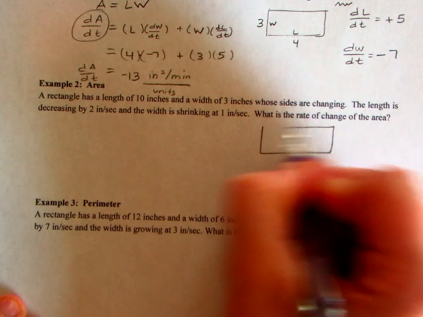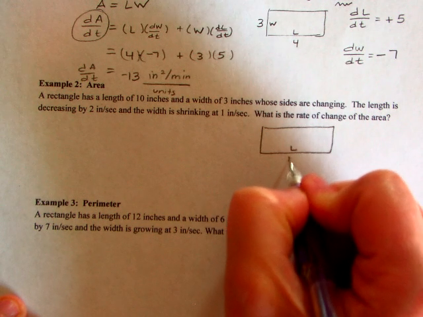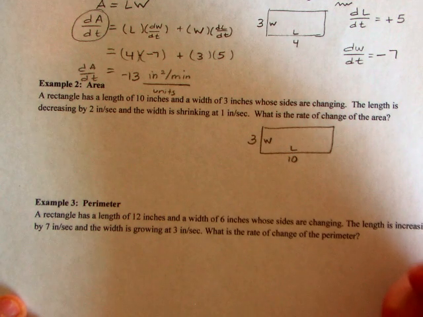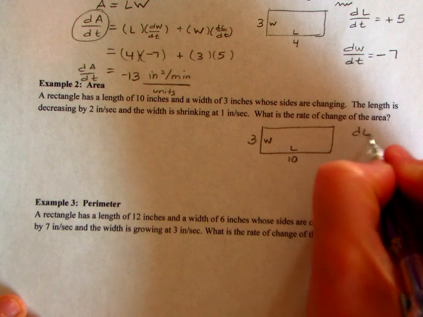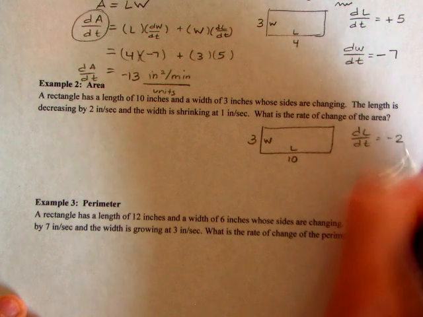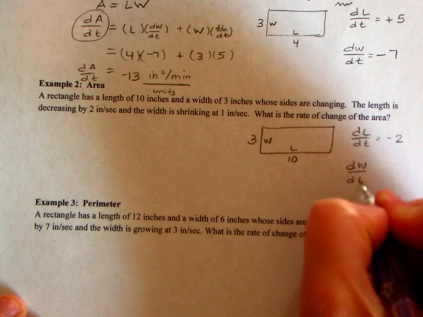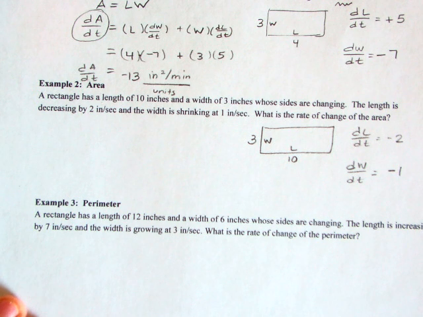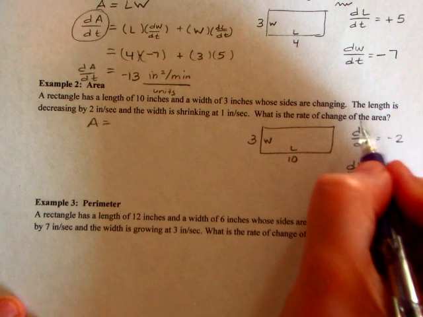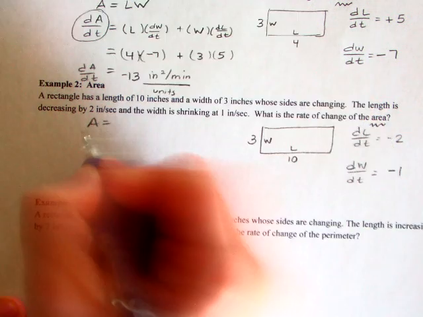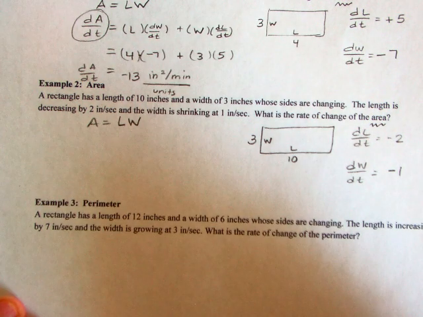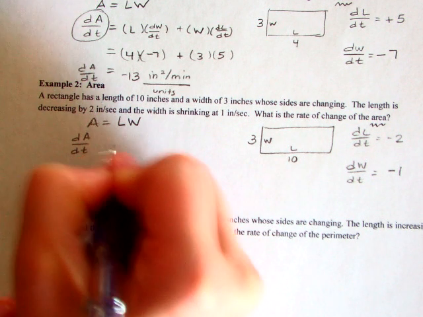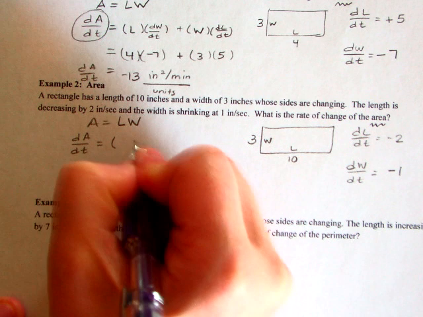Again, we're dealing with a rectangle, has a length of 10 and a width of 3. I was told that the length is decreasing, dl dt is negative 2. dw dt is shrinking also at negative 1. My formula, again, I'm asked to find the rate of change of area. So I'm going to set up an area formula for a rectangle. Take my derivative, which happens to be the same, I understand, as the previous. So don't memorize it, but really think through the process.